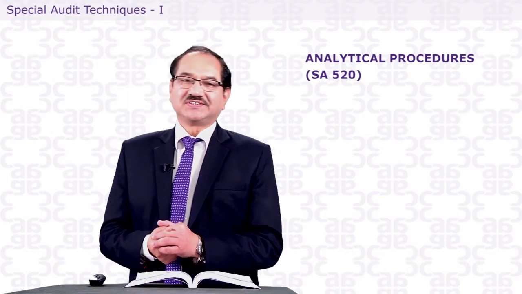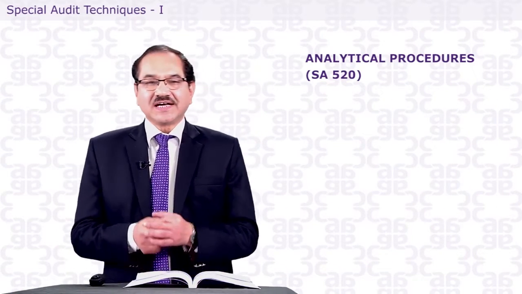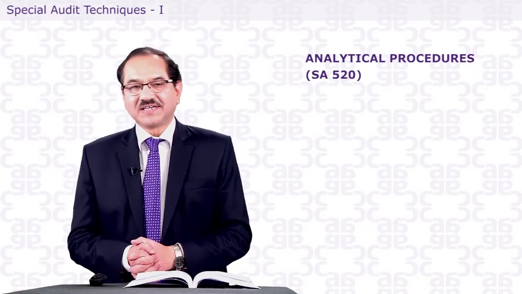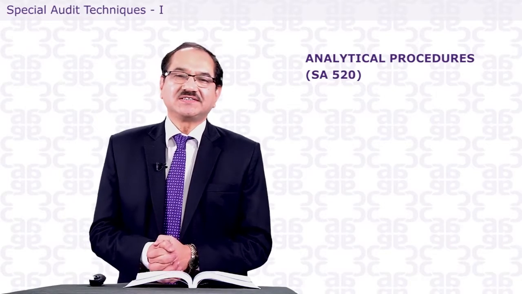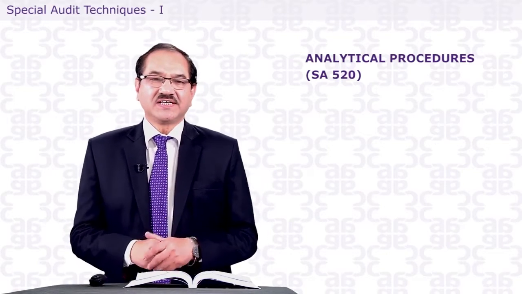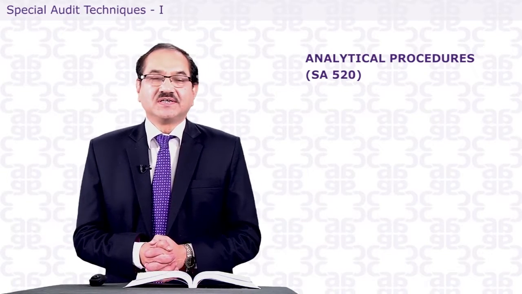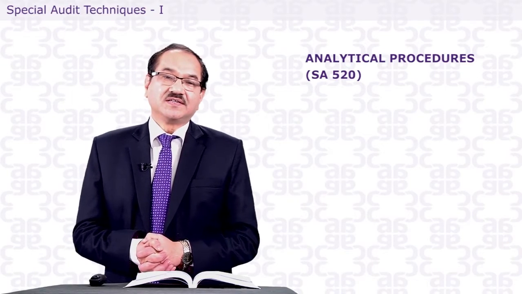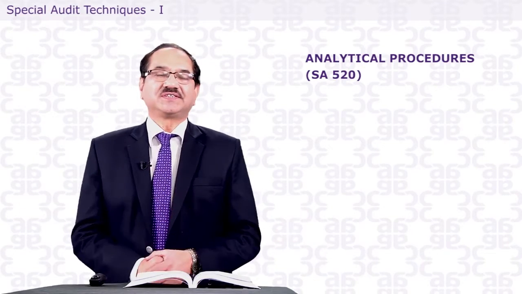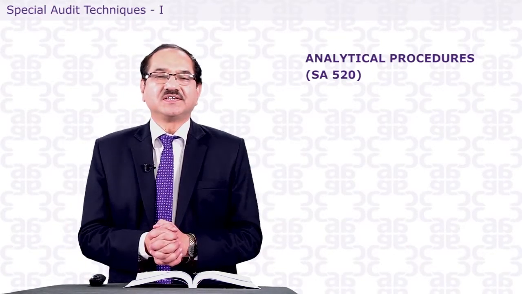What are analytical procedures? You know that there are techniques of collecting audit evidence, and analytical procedures are one of the methods of collecting audit evidence. But you must be wondering what exactly analytical procedure is. As an auditor, you have to correlate certain financial information with other information. Sometimes you have to correlate the financial information with physical information, and that may give you some audit evidence.